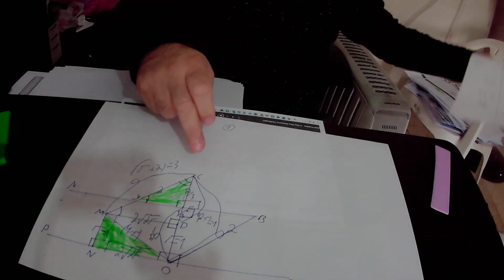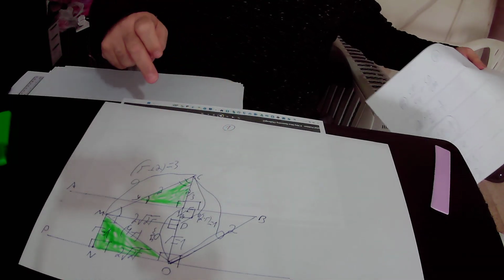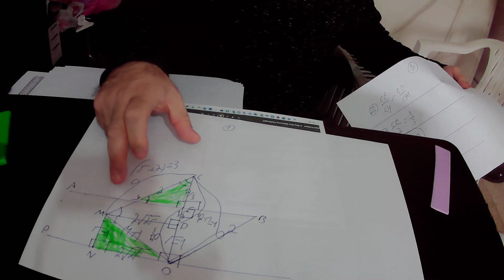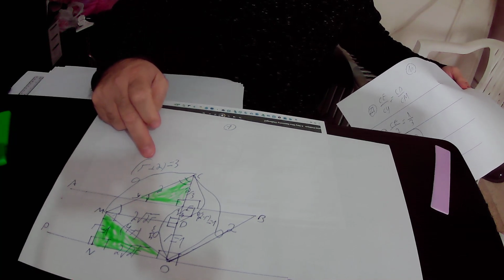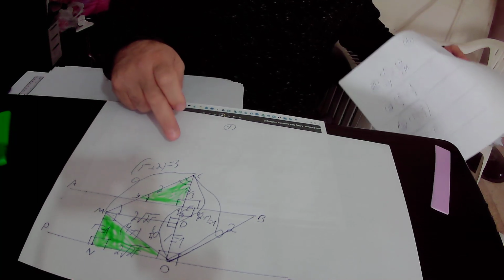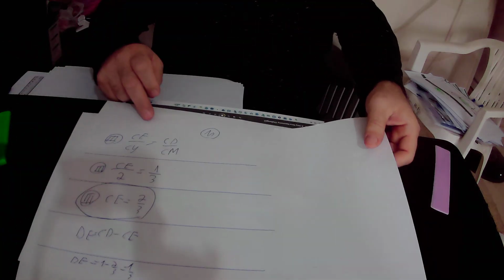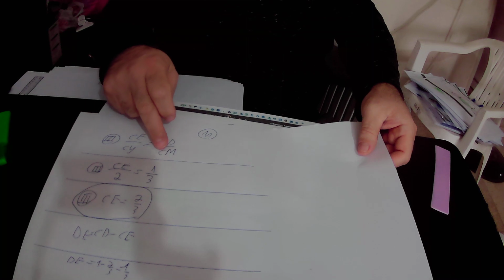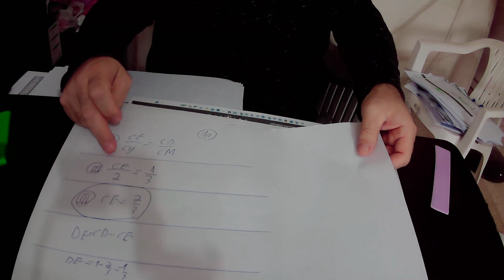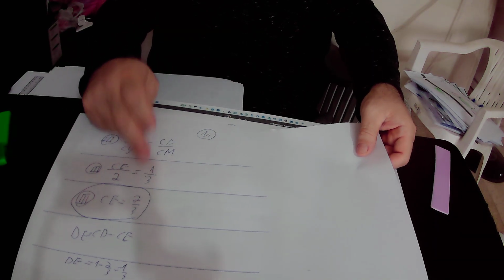CD, we already found, equals 1 unit. And CM equals R plus 2 and R is 1, so CM equals 1 plus 2, that is 3 units. So in total we found that CE over 2 equals 1 over 3.